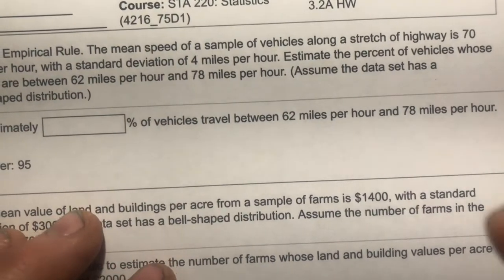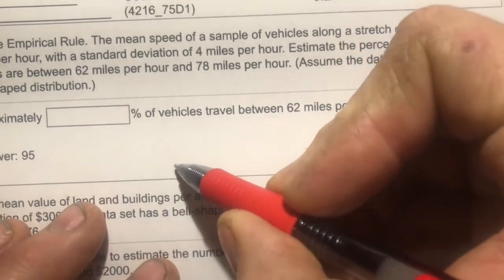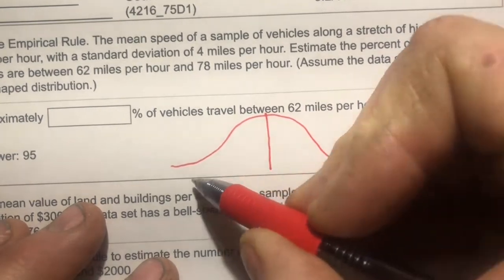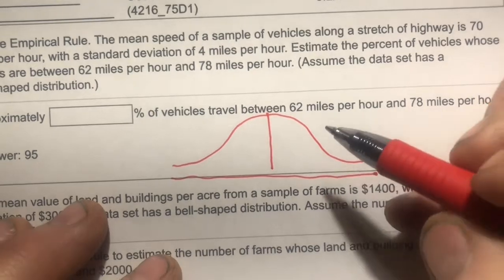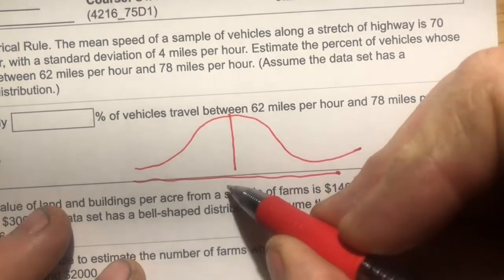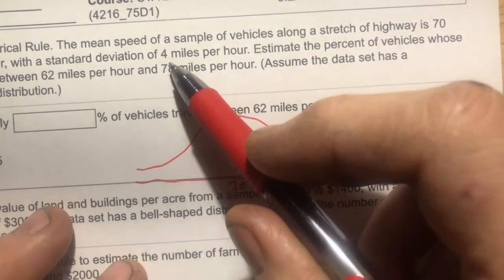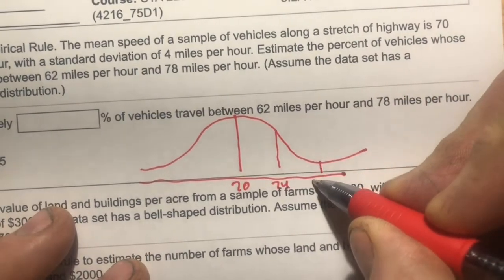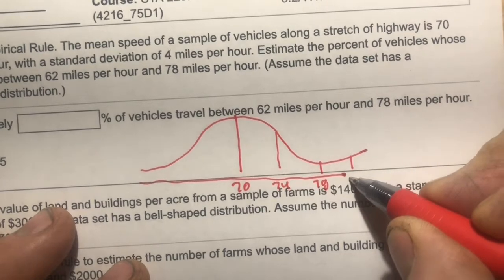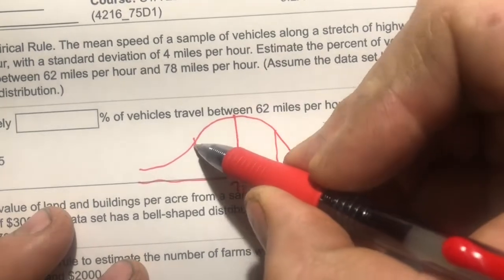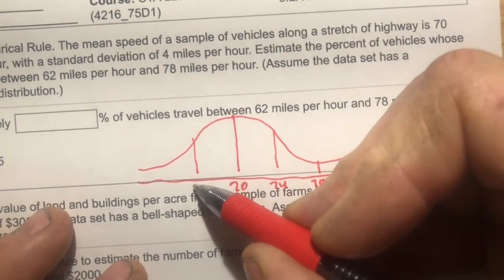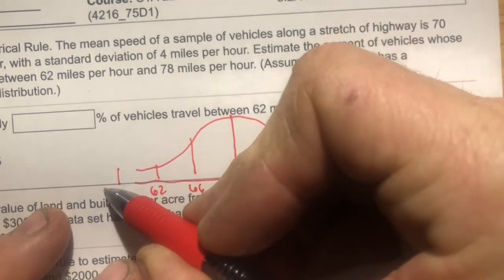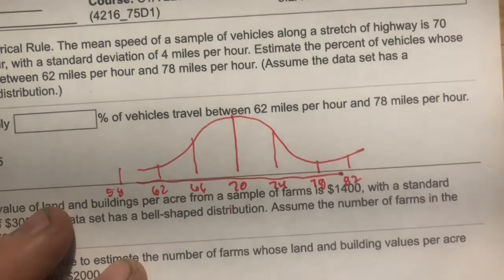Okay, so what we're going to have to do is draw a bell curve. So let's do that right here real quick. And so right down the center here is our mean, which is 70. Our standard deviation is 4. So like right here, one over, we're going to have 74. Right here, we're going to have 78. Right here, we're going to have 82. Back this way, I'm subtracting 4, so it's going to be 66. This is going to be 62. And then this will be 58 right here. Okay?